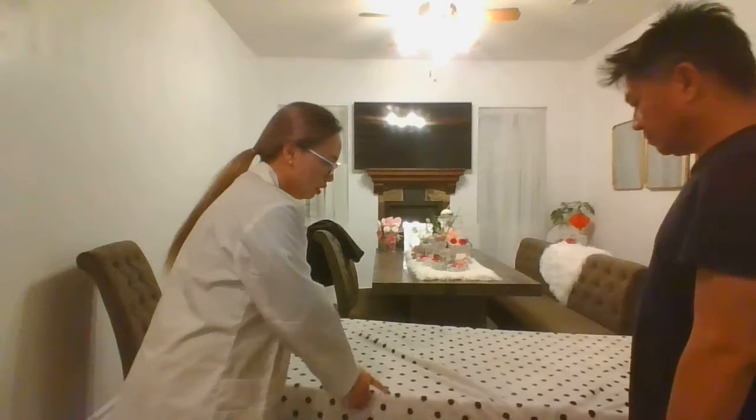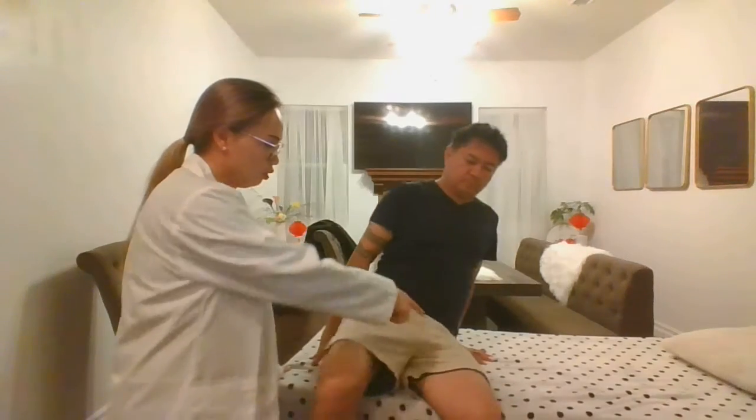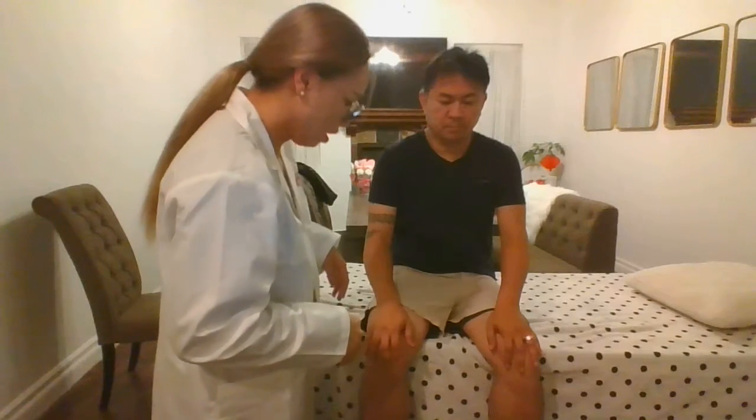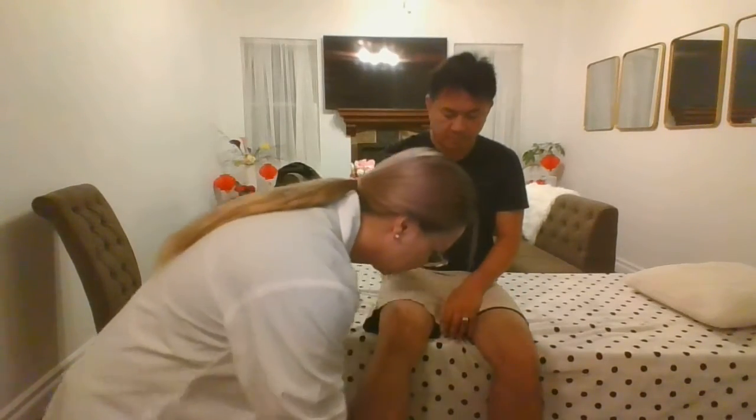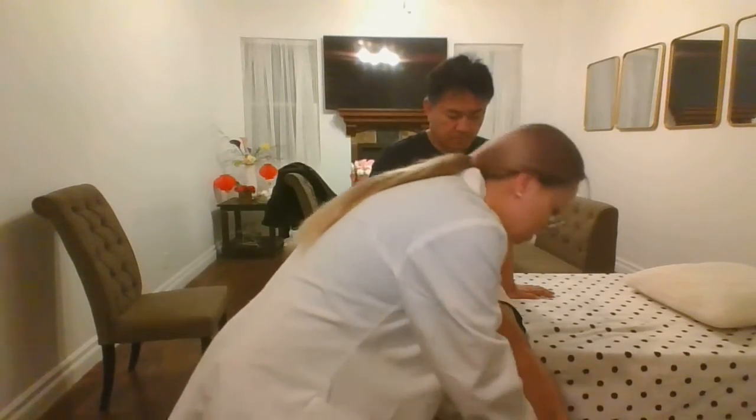And now I will check the lower extremity. Can you move inside? So I will check his quad and hamstring and the hip abduction. Okay. And I check this one. I push it down, you push up. Okay. Good. Another side. Same way.